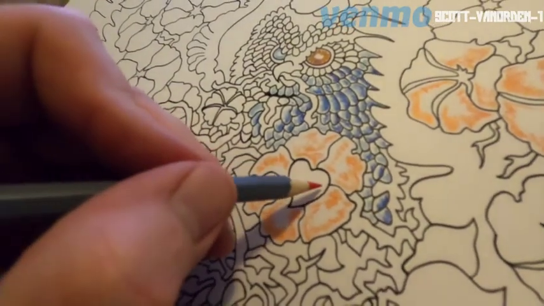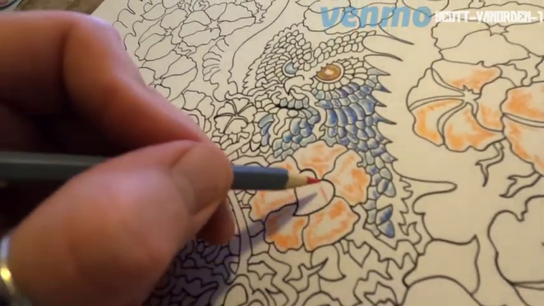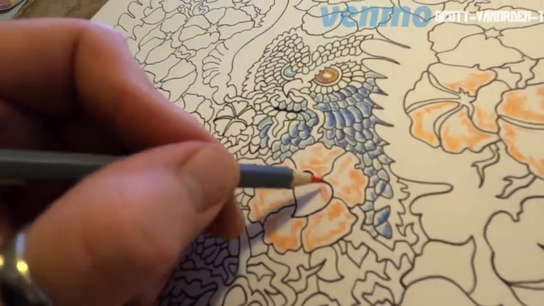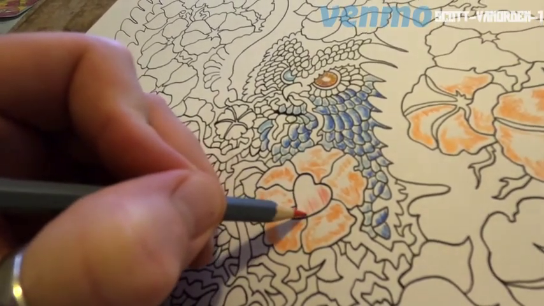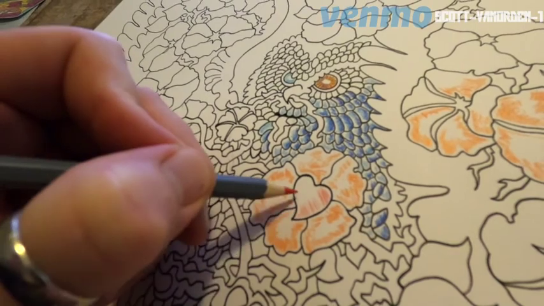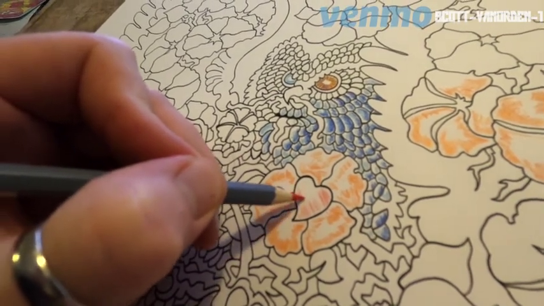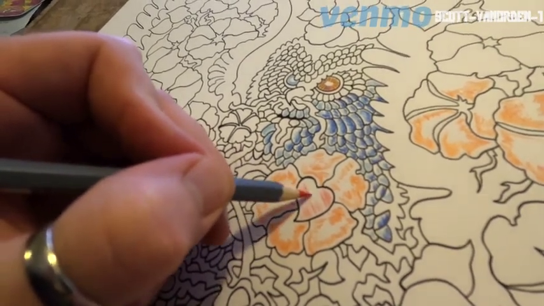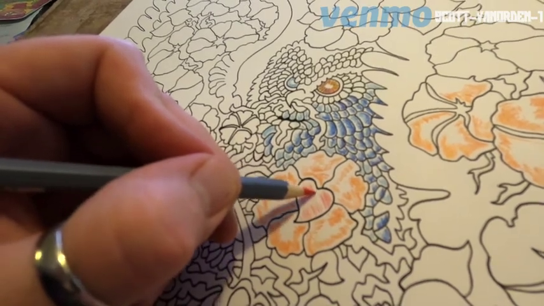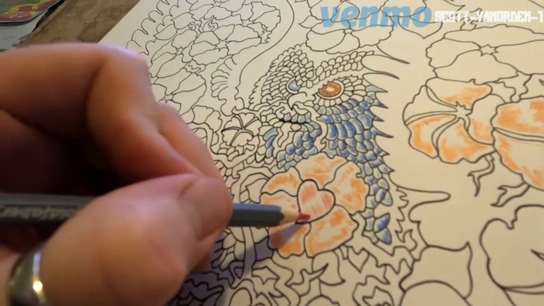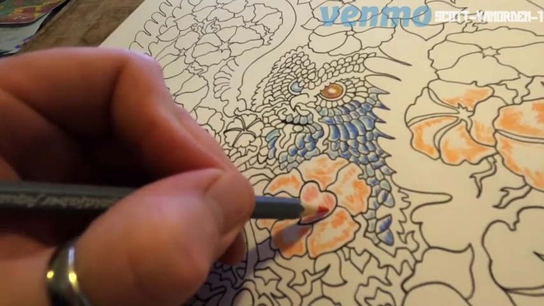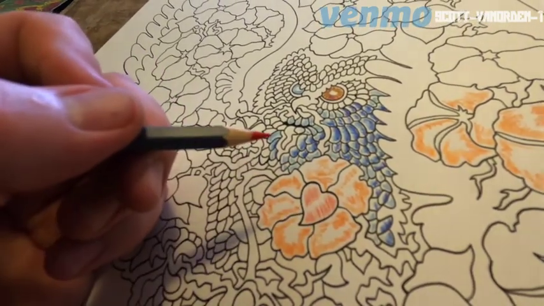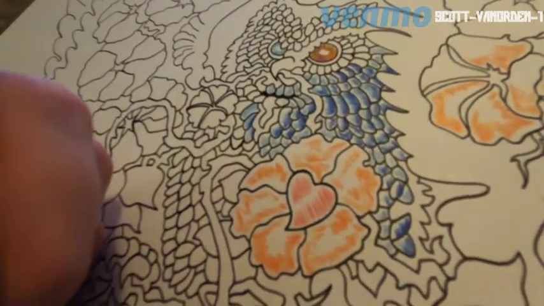So, let's get this heart going on. I'm going to lay some bigger lines on the heart. Now, it would be fun, I just thought of this, hopefully you're thinking of different things to include in your coloring, but it would be fun if I could make this heart beat a little bit, say.